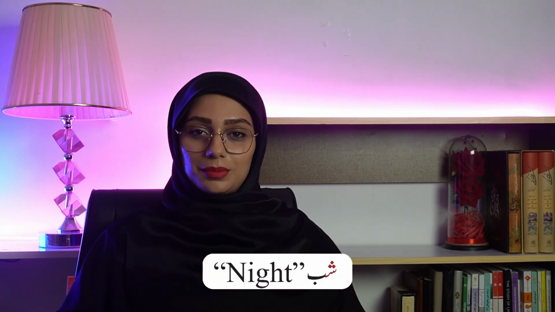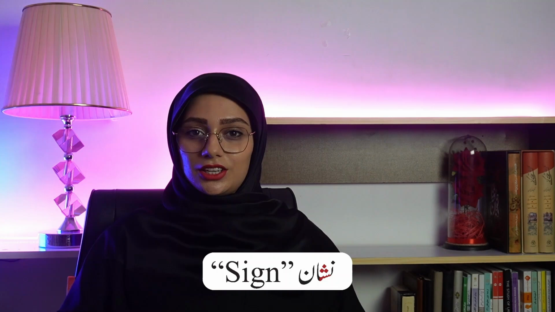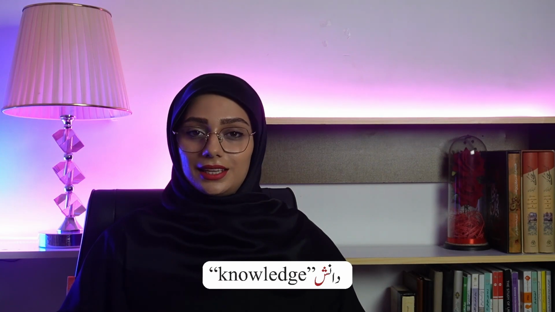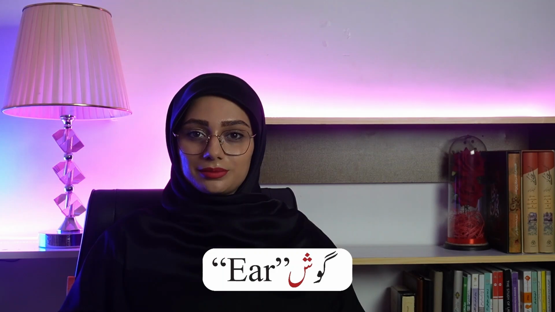Here are some examples of shin. In the initial position, shab. In the middle position, nishan. In the final position, danish. And the independent or detached form, goosh.